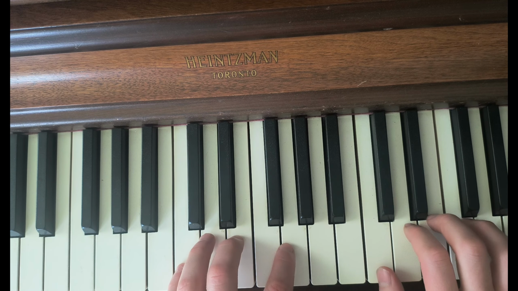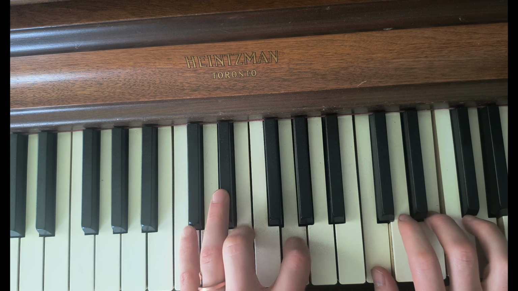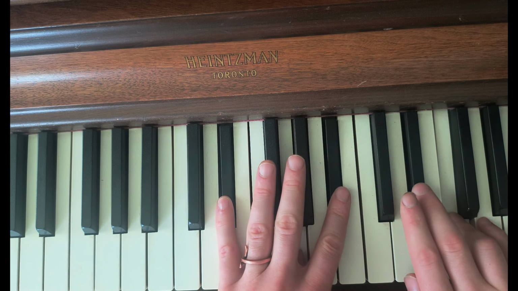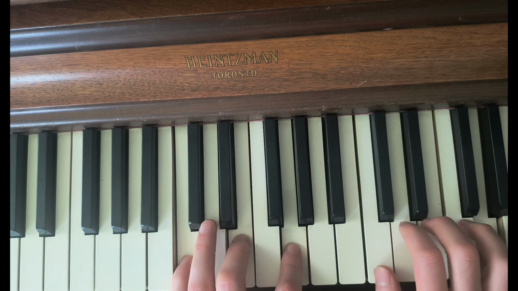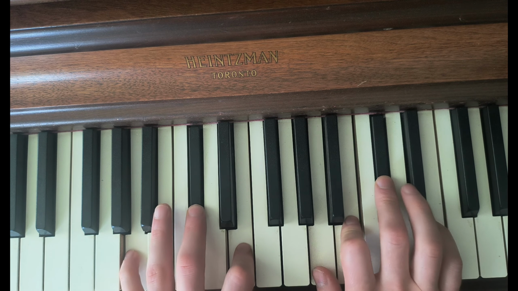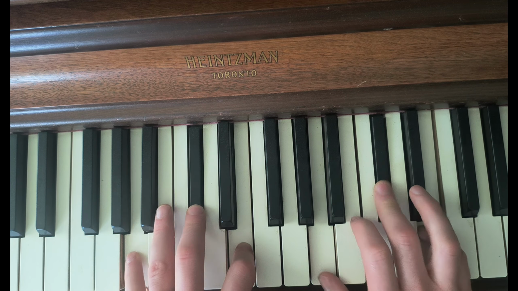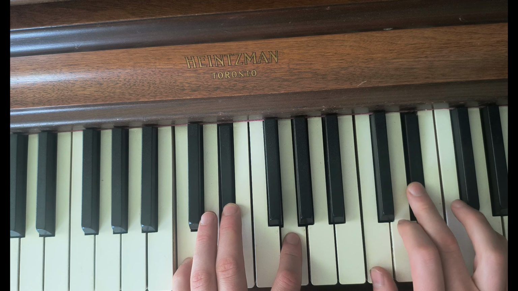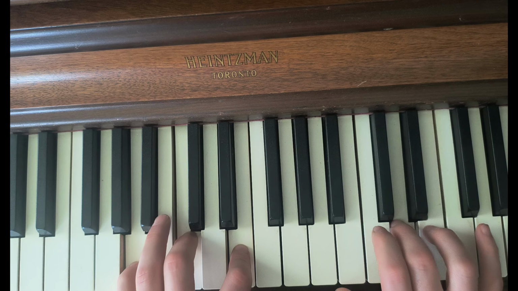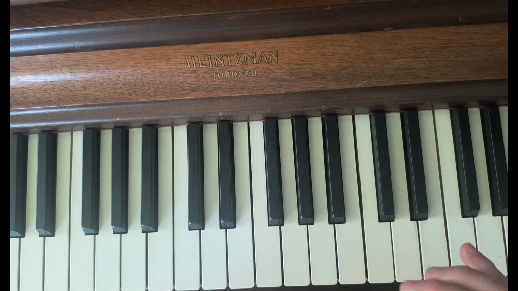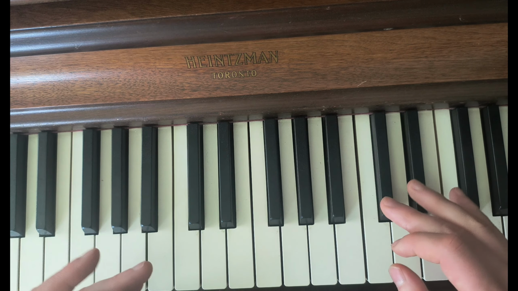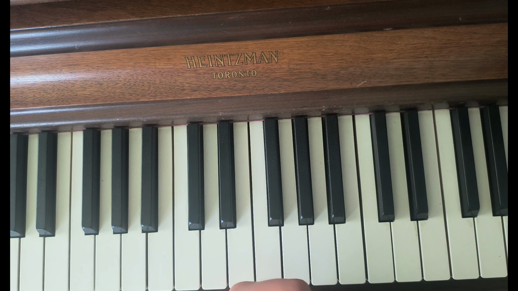For example, like this. So there's ways to play outside the scale, but that'll be for another lesson since it's more advanced.